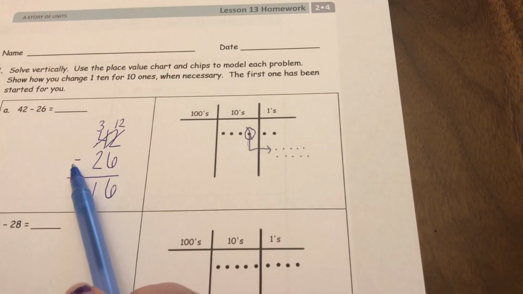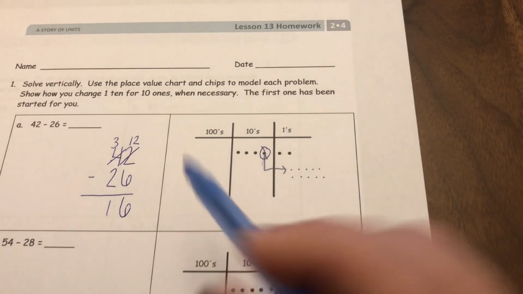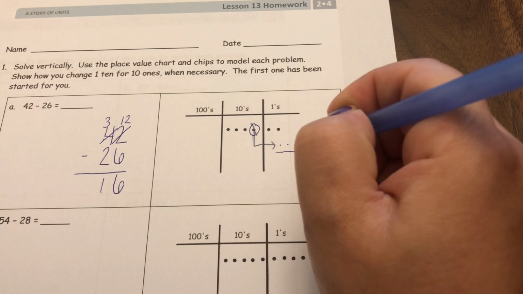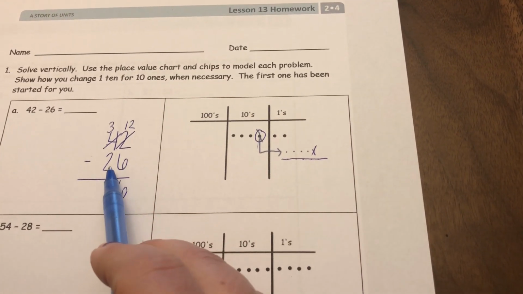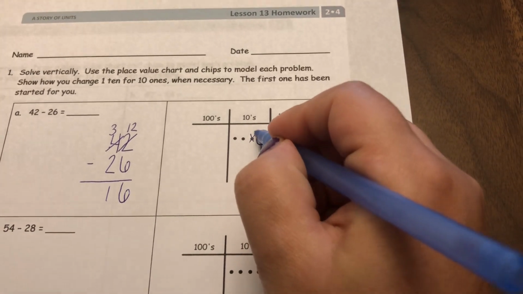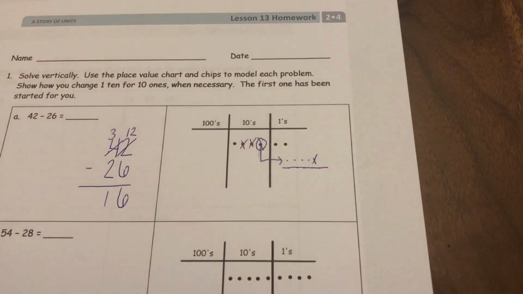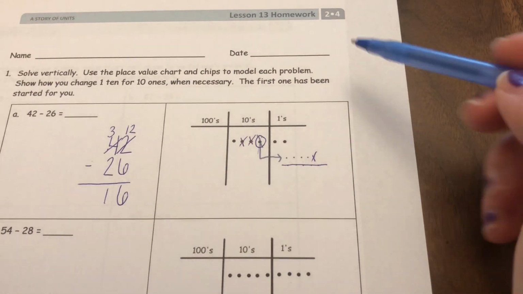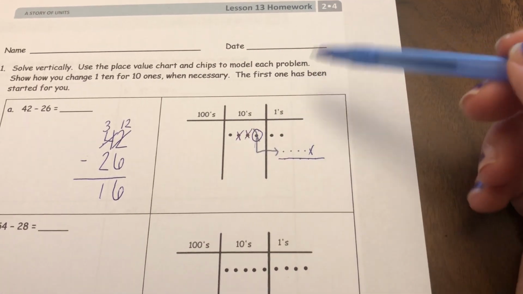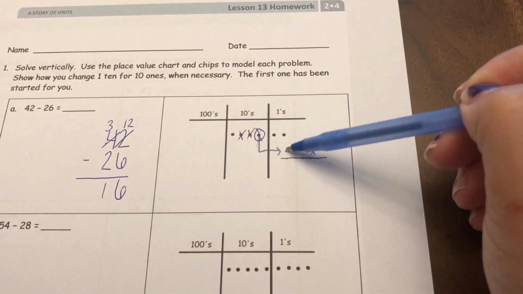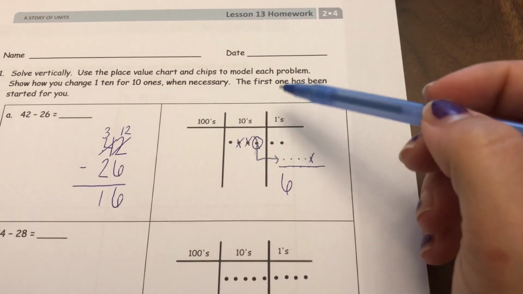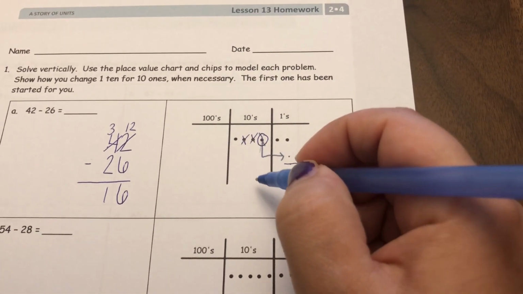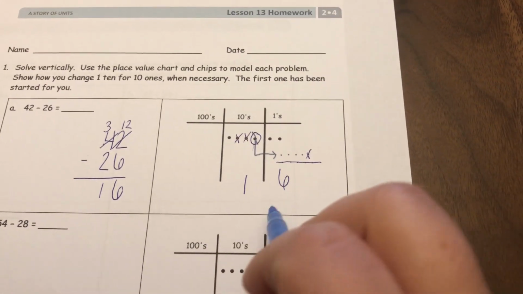So I want to start with subtracting 6 ones. So here is 5, 6. And I also want to take away 2 tens, 1 and 2. And now let's see what it leaves us with. In the ones place, I've got 1, 2, 3, 4, 5, 6 ones. And in my tens place, I have 1 ten. So I get the same answer of 16, so I know it is correct.